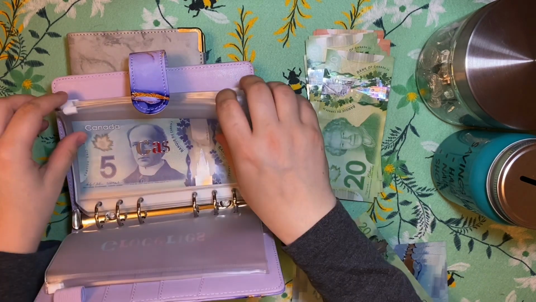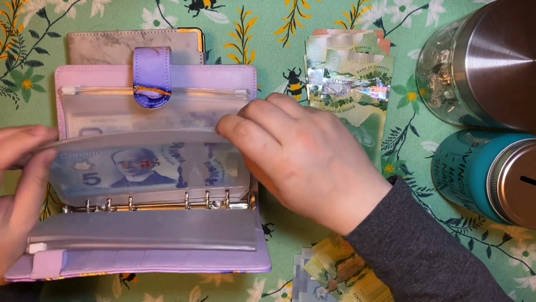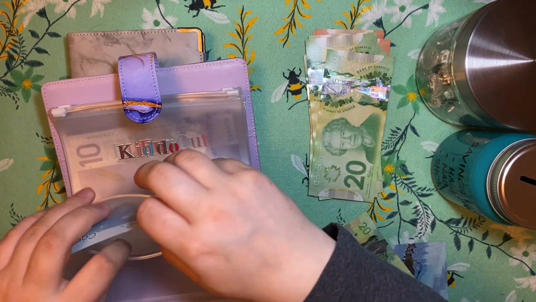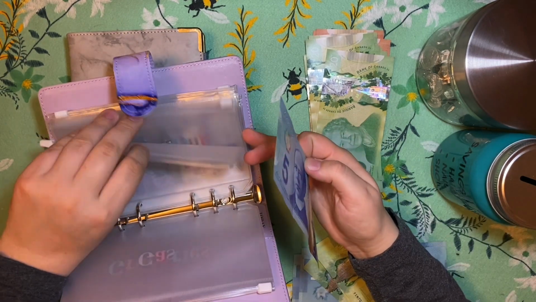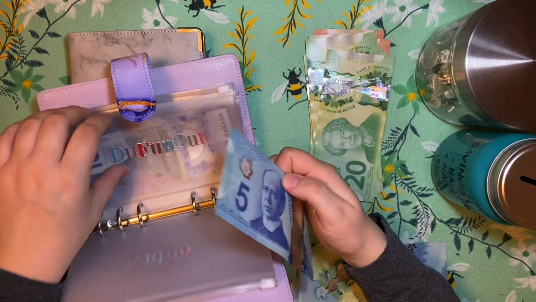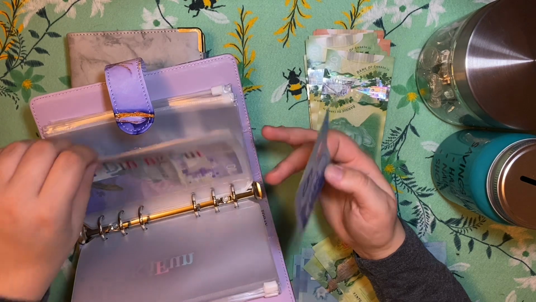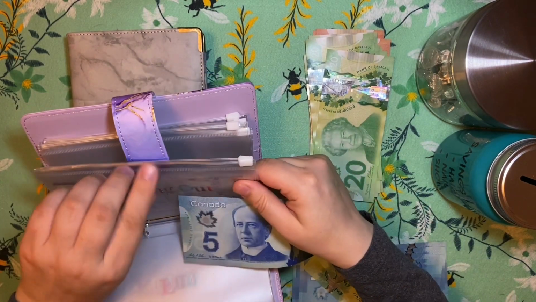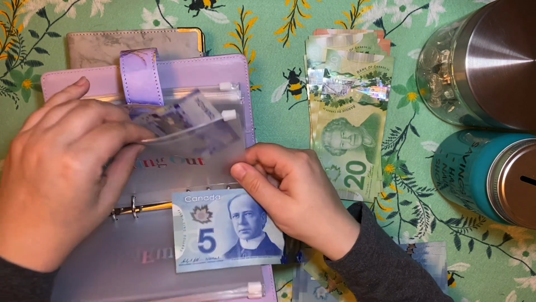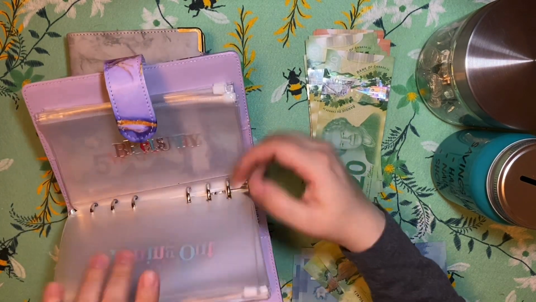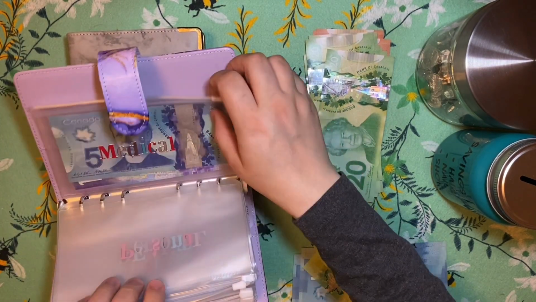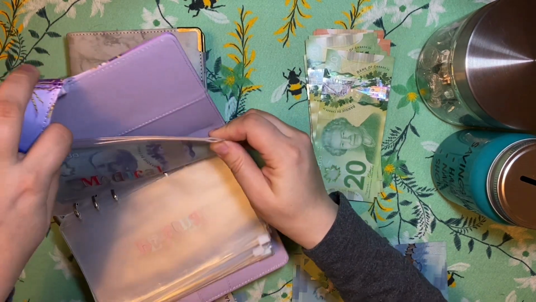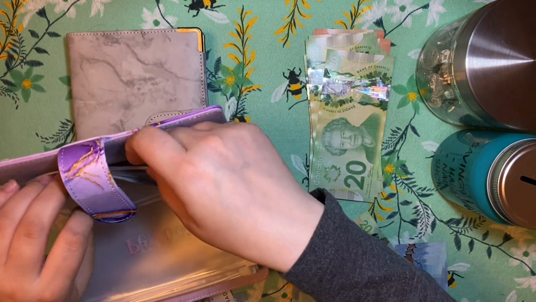Well, for starters, we do have extra money in gas. Now, I don't know how I'm going to do that. We have extra money in dining out, so that can come out too. And then we have 15 in medical, which I'll pull out.